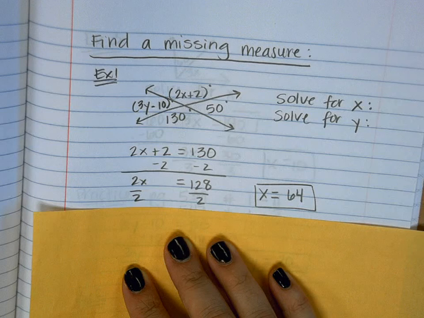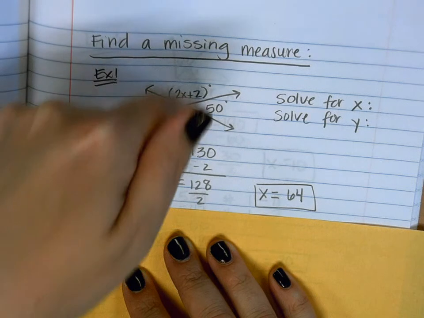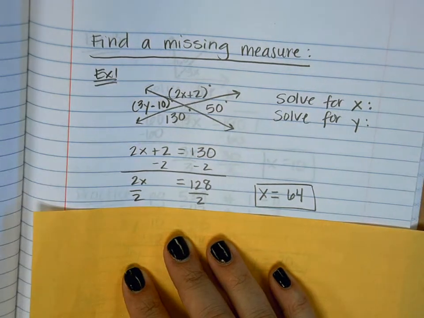And then you know what? You could even plug it back in and make sure, right? Because you know it has to equal 130. So if you plug 64 in there, it should equal 130. Is there one other way that you could solve for it other than vertical?